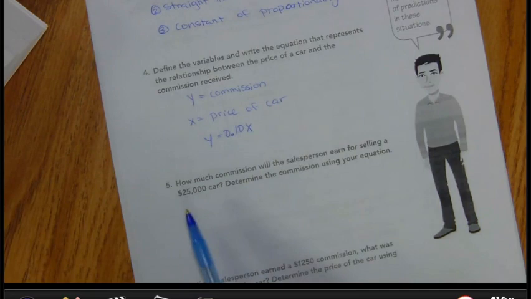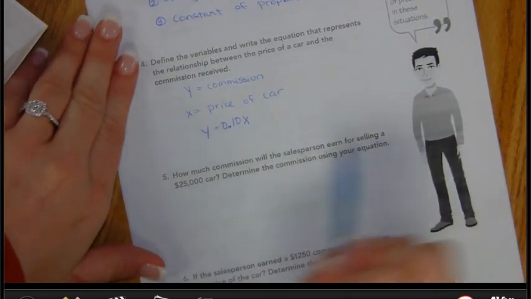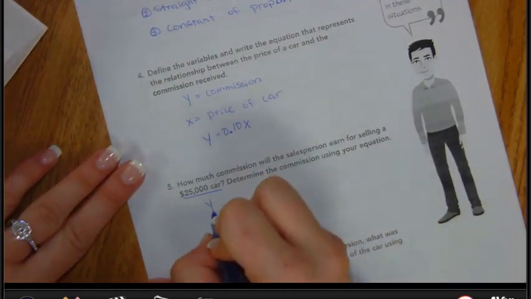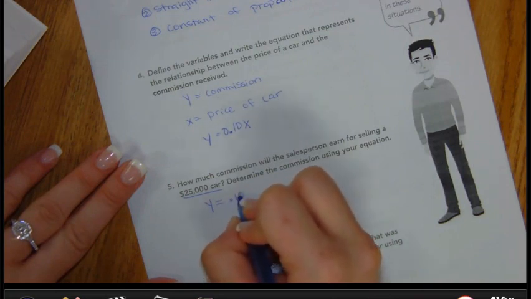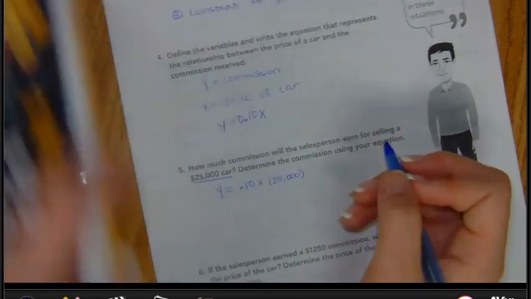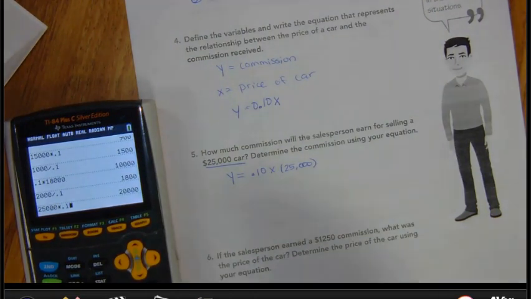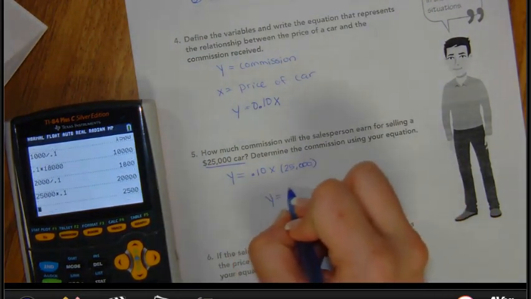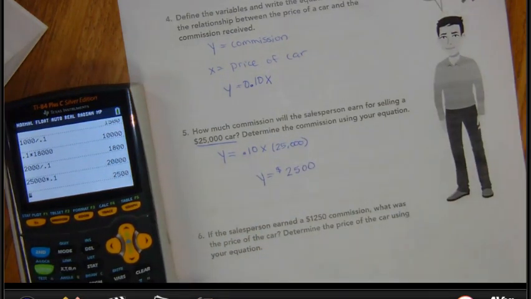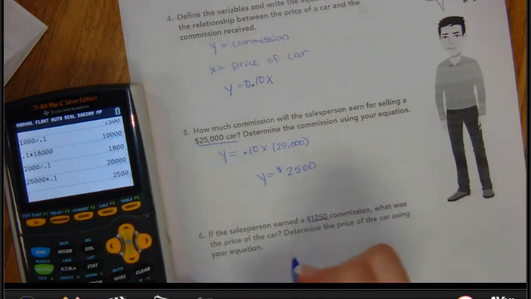All right, so let's try it out for number 5. How much commissions will a salesperson earn for selling a $25,000 car? Determine the commission with your equation. All right, so Y is equal to 0.10 times 25,000. So let's see, how much did we earn in commissions? Not divided, times 0.1. So in commissions, I earned $2,500.